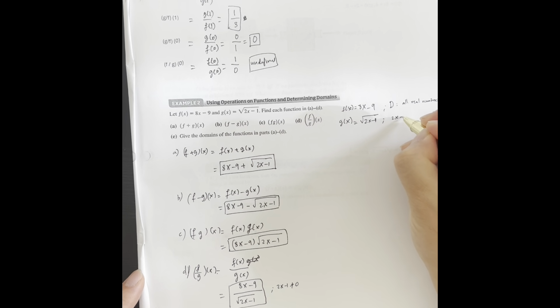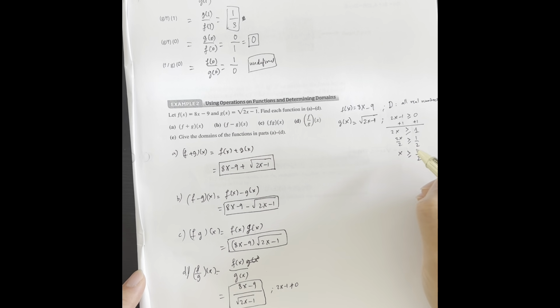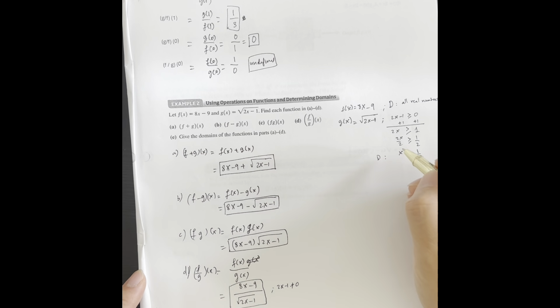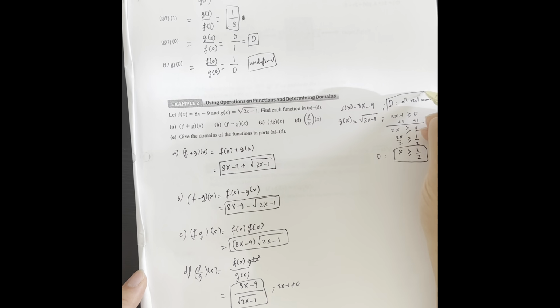So 2x minus 1 has to be greater than or equal to 0. So let's find what the x were. So add 1 on both sides, get 2x greater than or equal to 1, divided by 2. So x is greater than or equal to 1/2. So this is the domain for g of x. x has to be greater than or equal to 1/2. Domain for f is all real numbers.